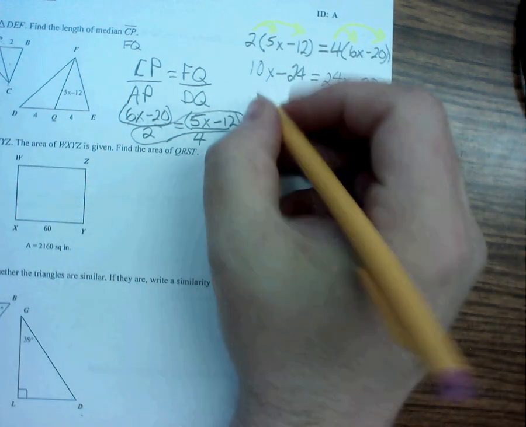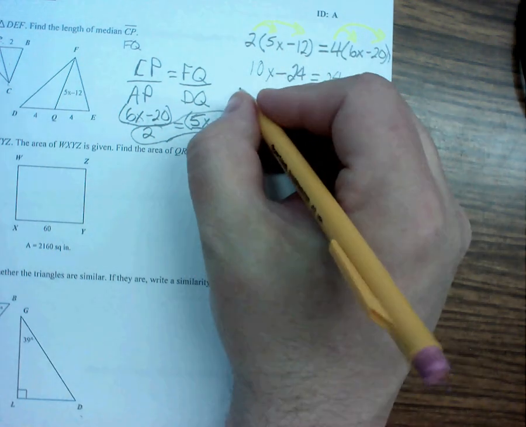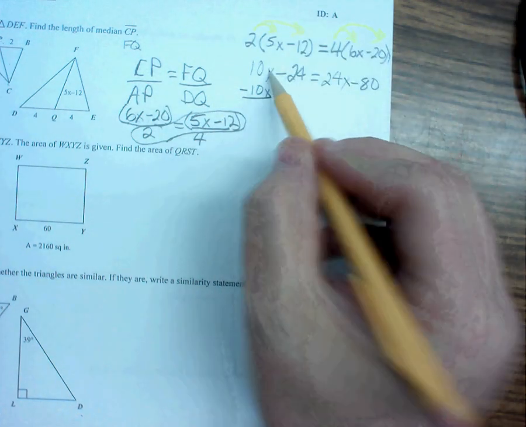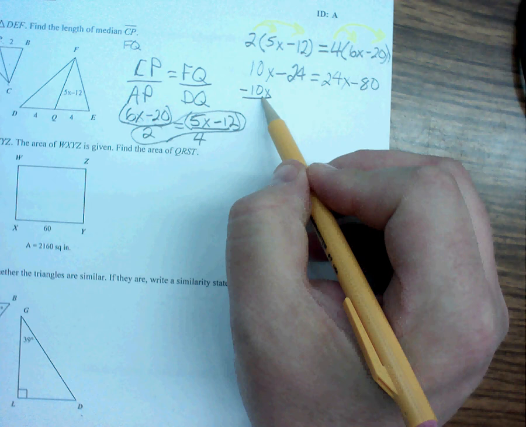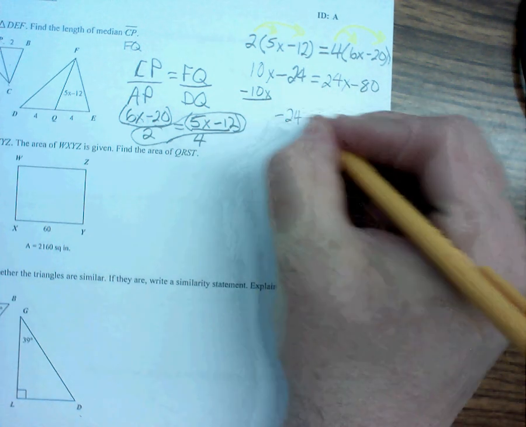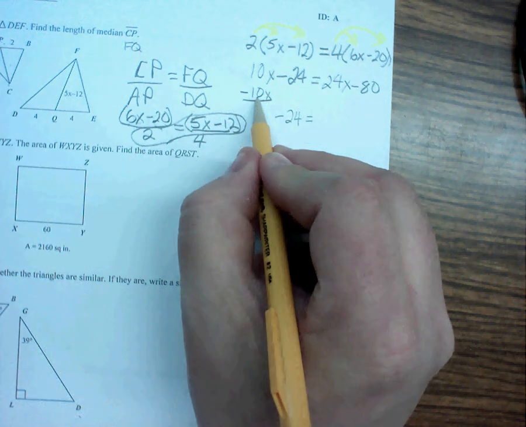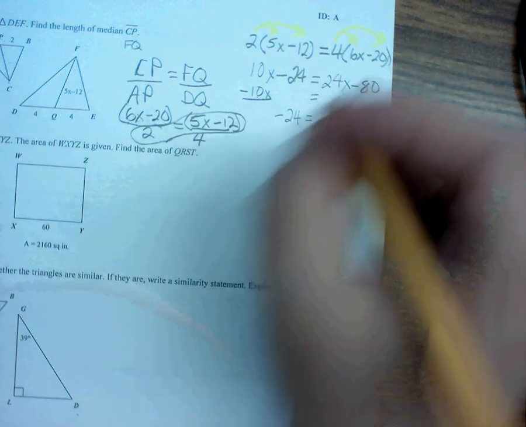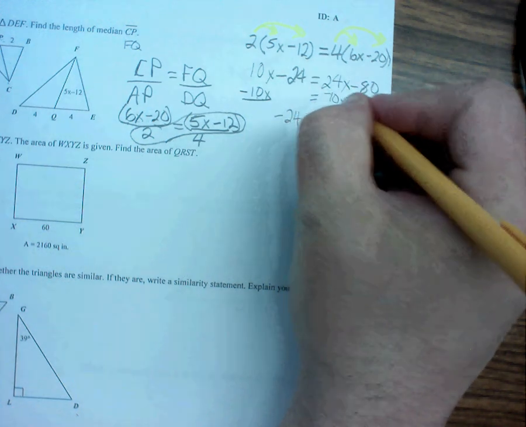So I'm going to pick the smaller one, which is 10x. I'm going to subtract 10x, because I want to move everything away. If I have 10x's and I subtract 10x, doesn't that become 0? Yeah, so that will leave me with negative 24 on this side. But remember, when I add or subtract something from an equation, I have to do it to both sides of the equal sign. So I'm going to subtract 10x from both sides.